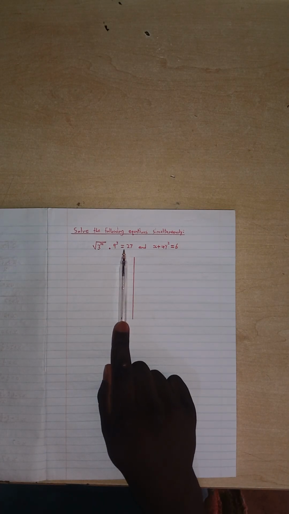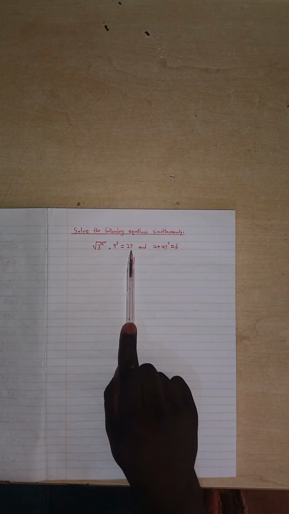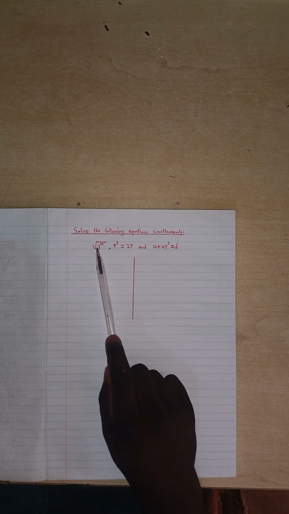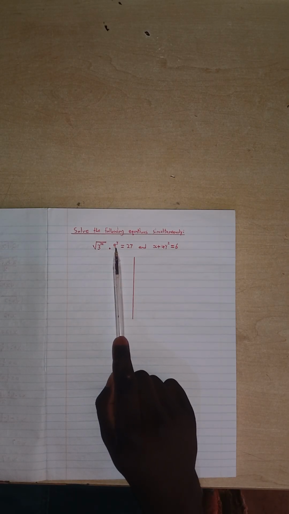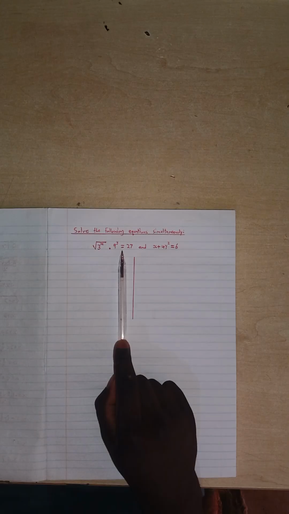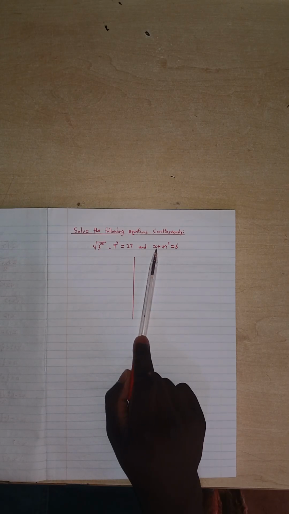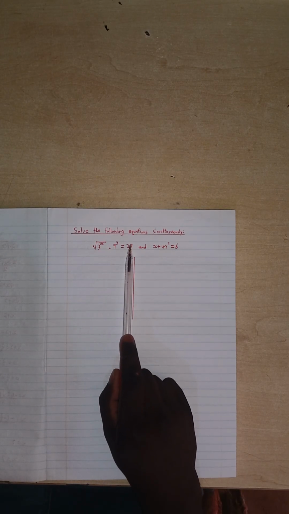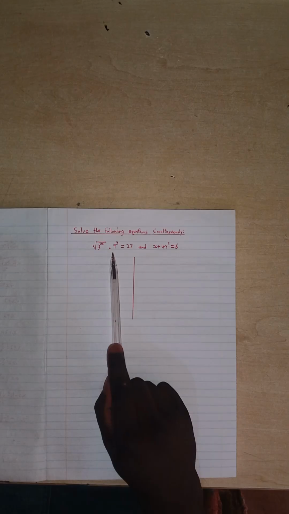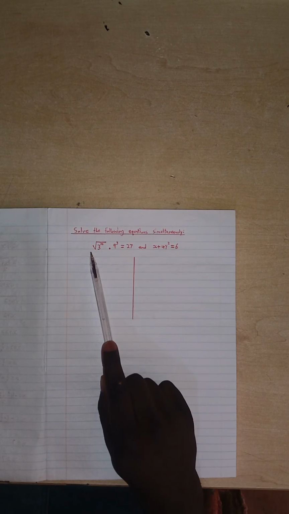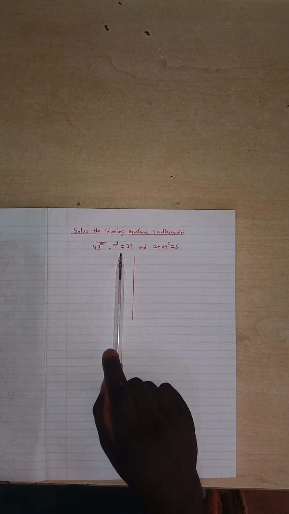So this is very easy for my maths pros. 3 to the power x, 9 to the power y is equals to 27. But easy this side. So we'll first have to deal with this complicated one. How do we solve this one?